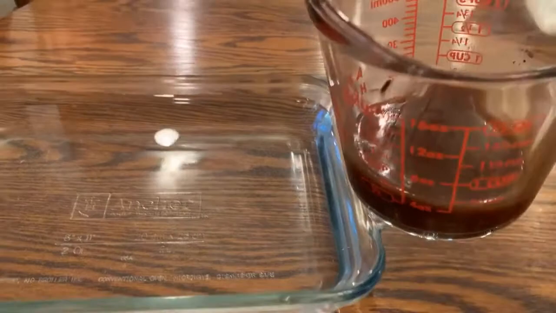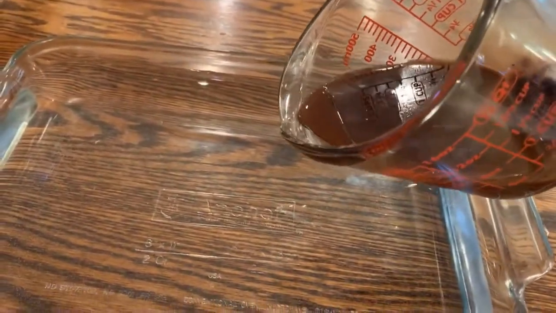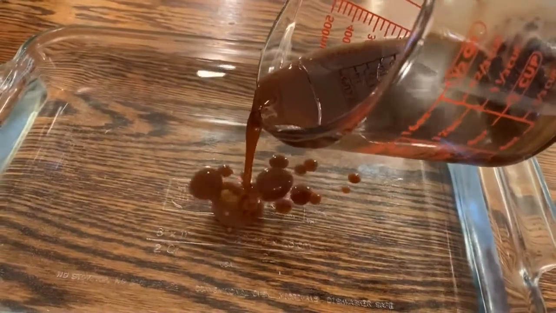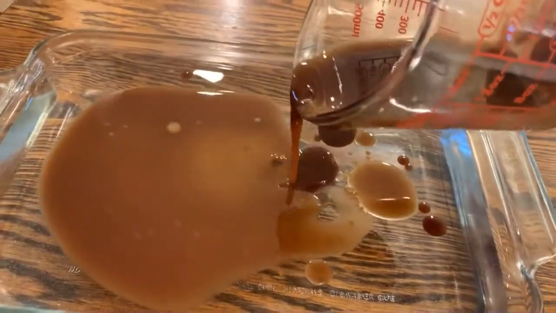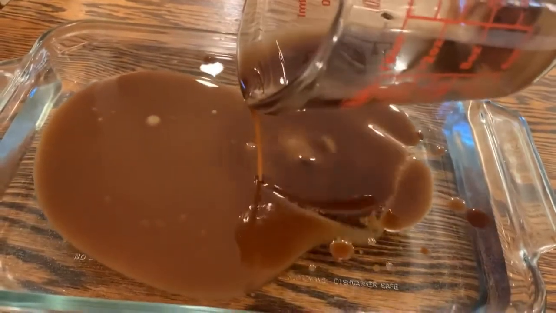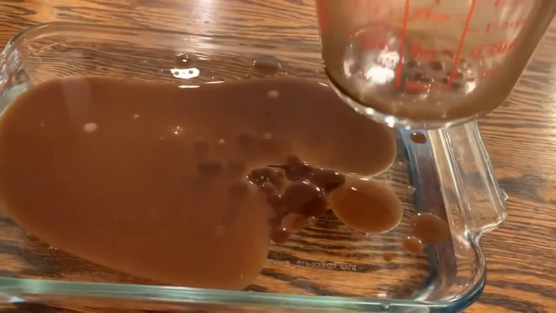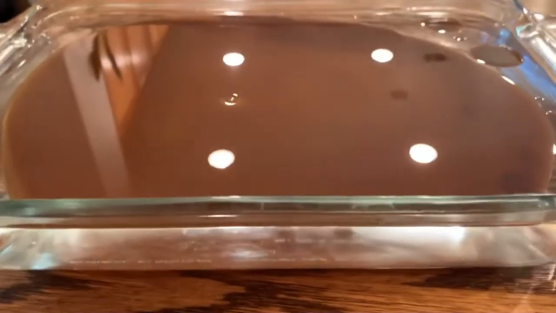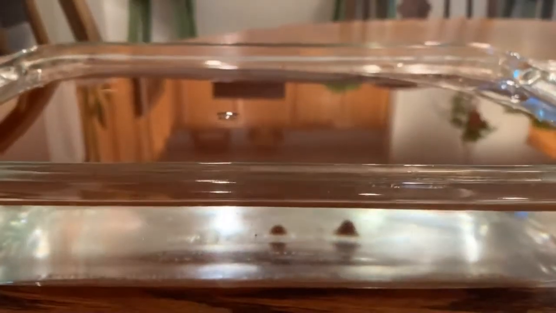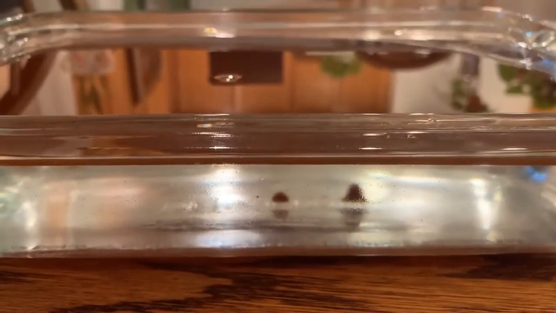Once you have your makeshift oil ready, we're going to take that half a cup of oil and pour it over our second tray of water. And as you can see, the oil is spreading out over the surface of the water. If you look closely at our habitat, you'll notice that the oil and water layers actually don't mix naturally together. They stay as 2 completely separate layers.